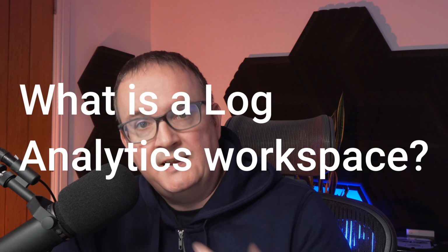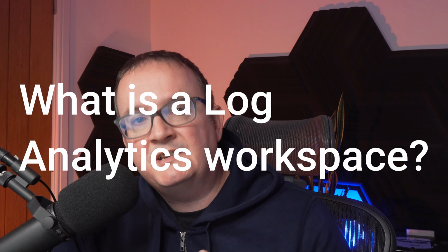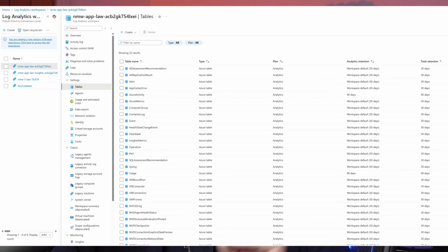So first of all, let's talk about what a Log Analytics workspace is, what it collects, and how we can query it. A Log Analytics workspace is essentially a location where we can hold lots of data. We get all that data from our servers in Azure or workstations. That can be through Azure Virtual Desktop, it could be workloads, it can be any type of virtual machine.